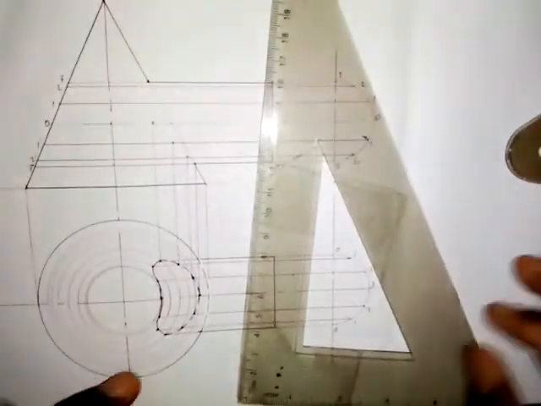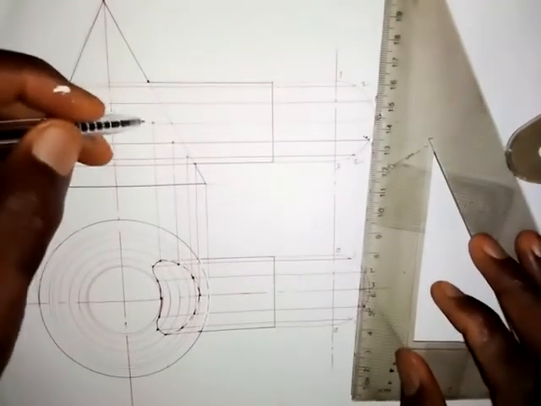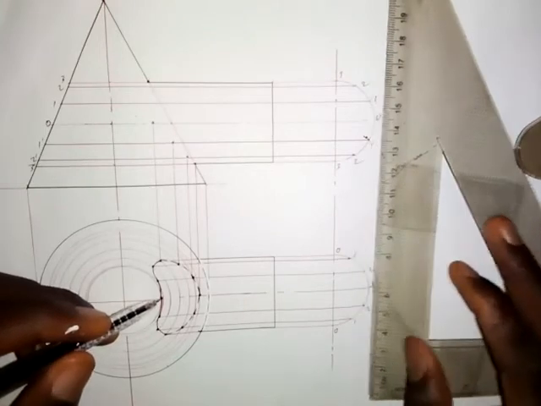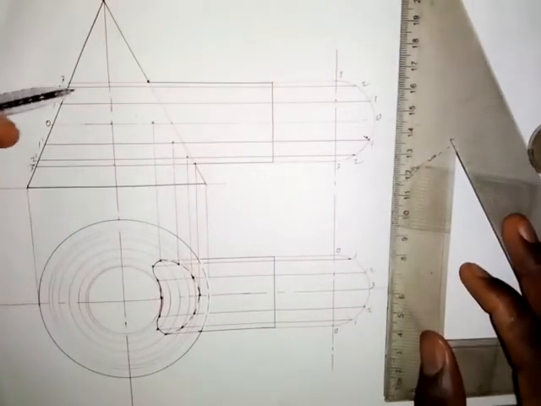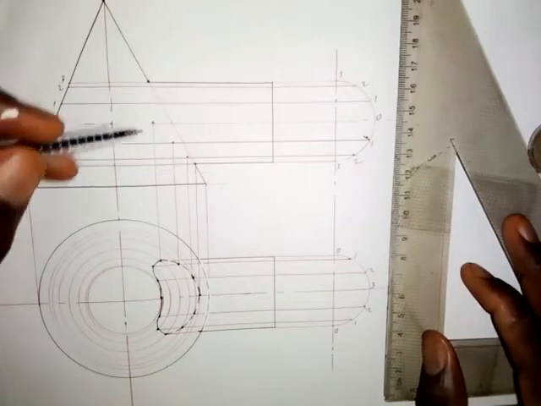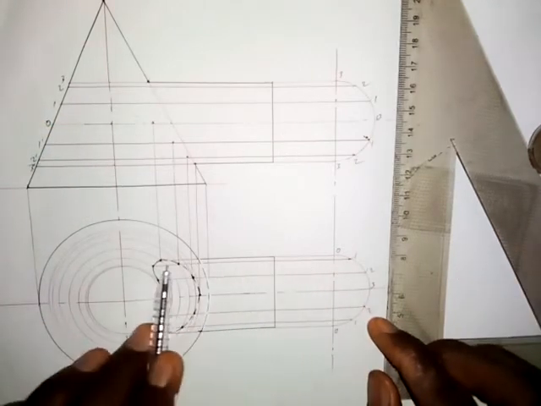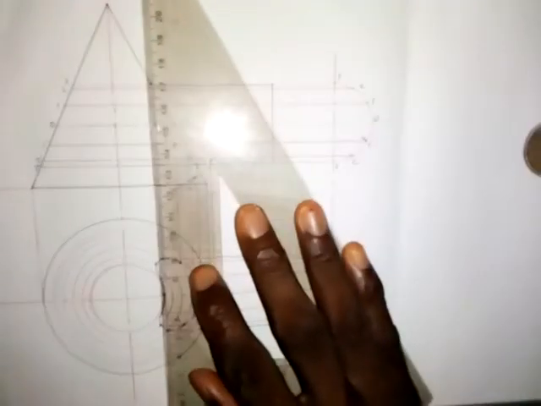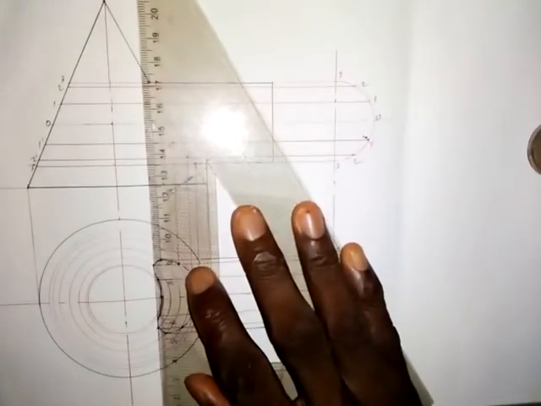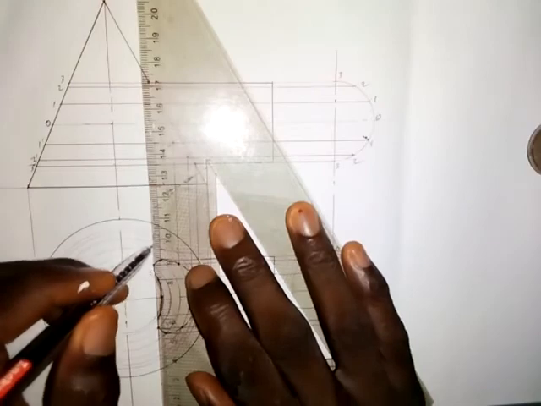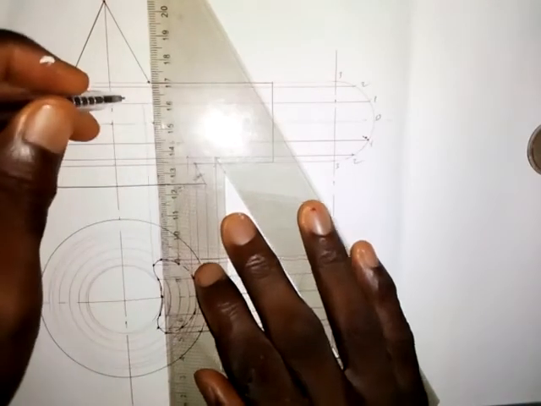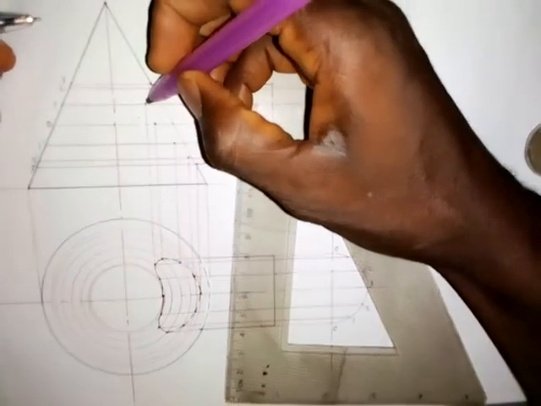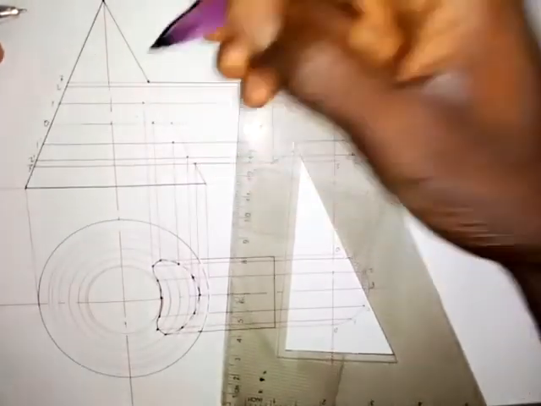Now we move to the points that we can see. The first one that we have to meet is 1. Where do we have 1? Follow this line. This is where we have 1. You come here with your set square, and from this point you draw. It meets line 1 at this point. This is the point. Take note of this.